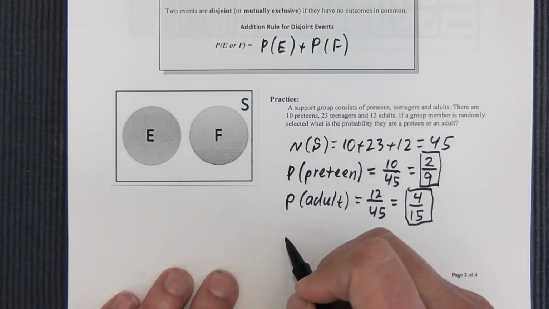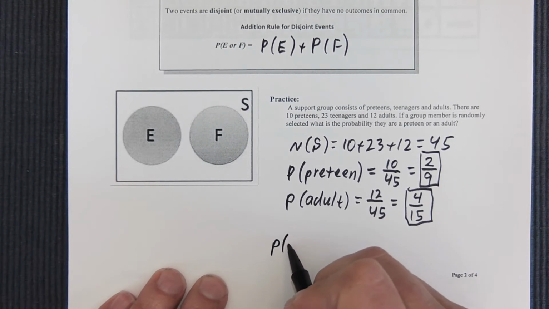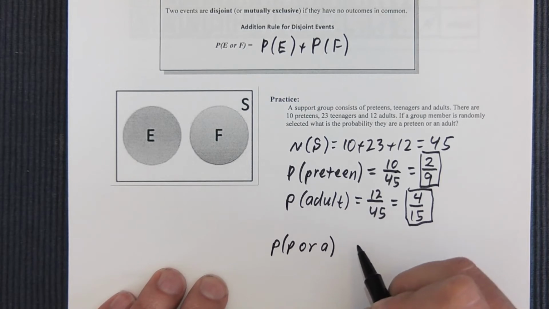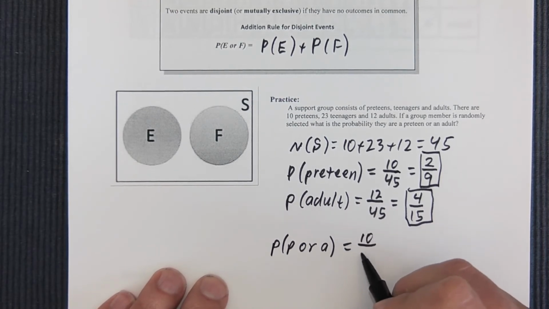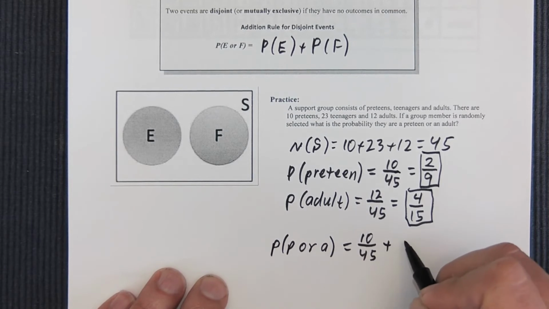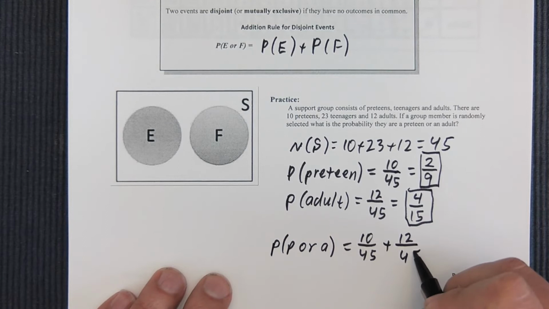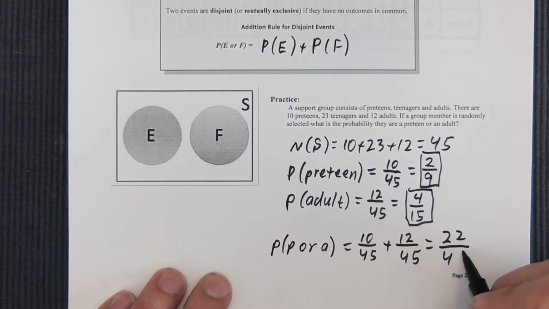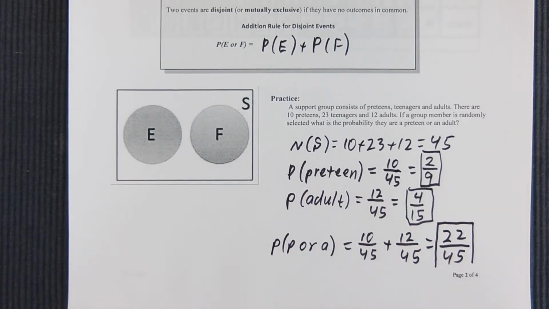Now, the probability of a preteen or an adult is just going to be the sum of the two, because they are disjoint or mutually exclusive. That gives us 22 out of 45. That is when we are disjoint.